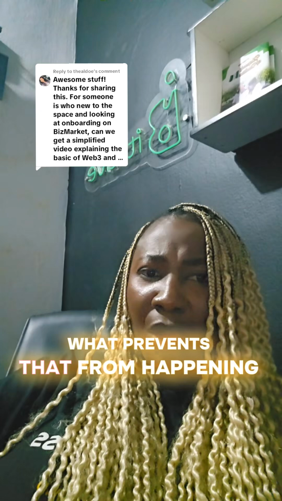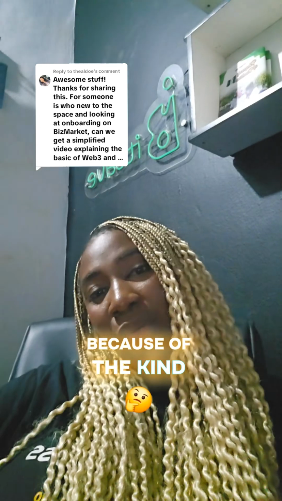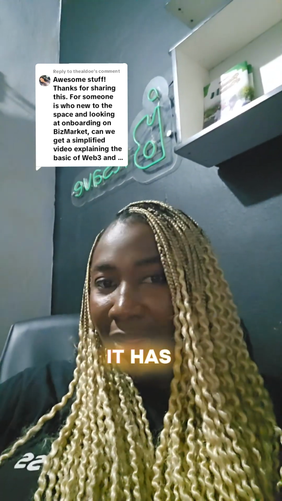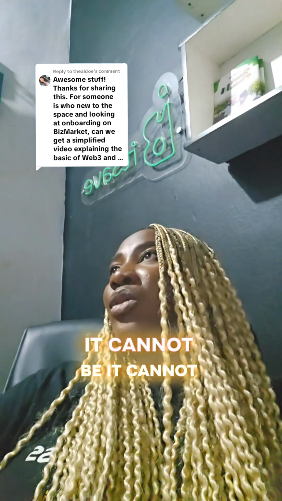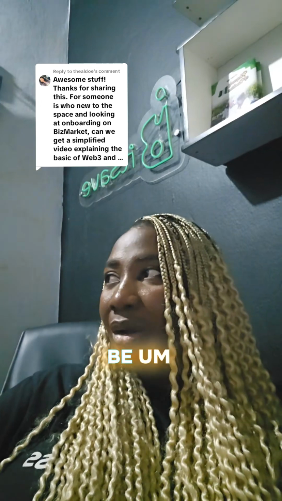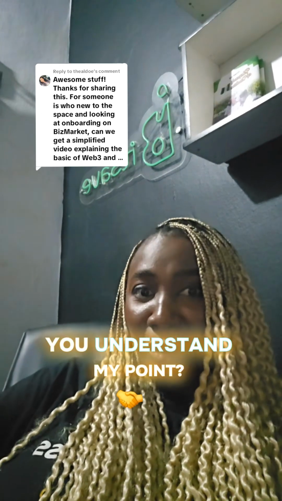What prevents that from happening? With the blockchain, you can't do that because of the kind of ledger system that it has, where data can only be contributed to. It cannot be edited out. Do you understand my point?